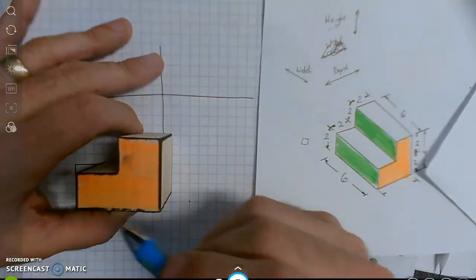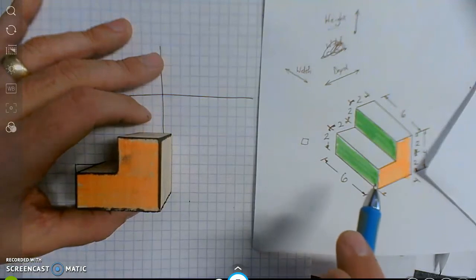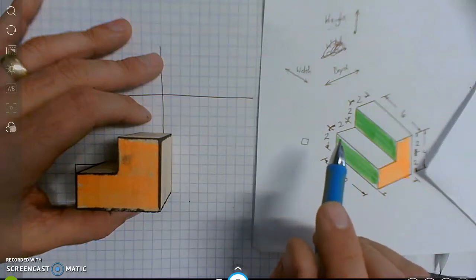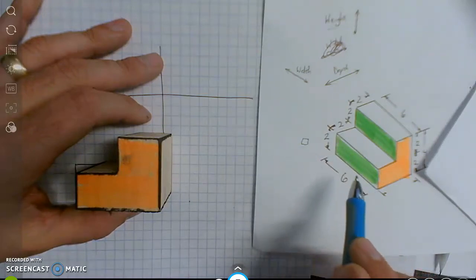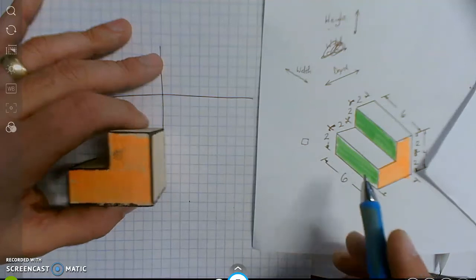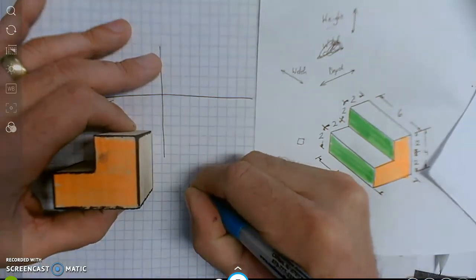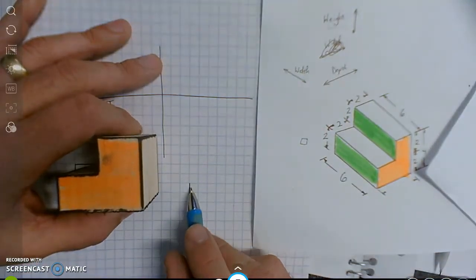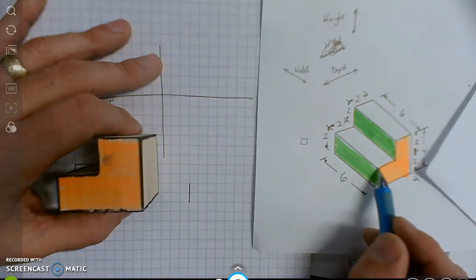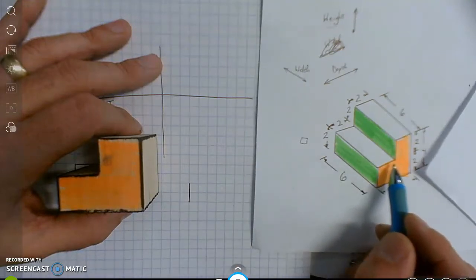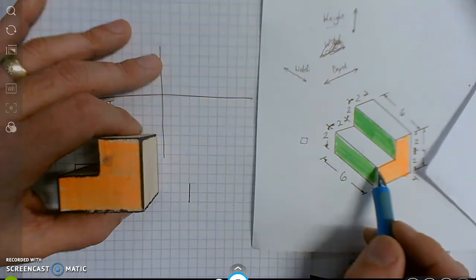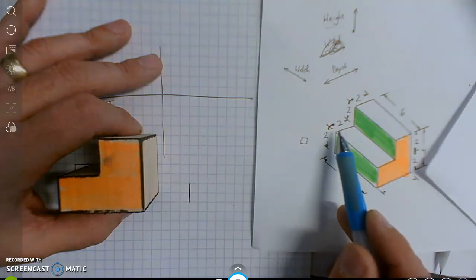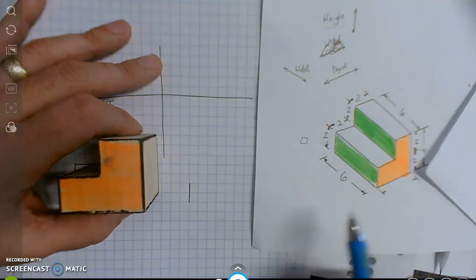Now I'm going to draw the side. Now based on the diagram, the height is the same here as it is here. You can just follow the line and it follows that grid. So it's 2 blocks high. Now, I can't see width, so from here, I can do a width line or a depth line. I'm going to continue with a depth line. The depth here is the same as the depth here, 2 blocks.